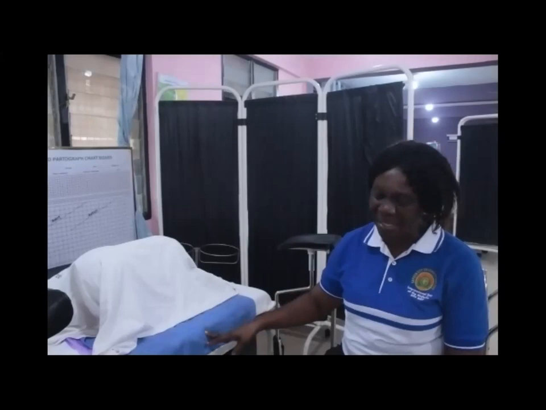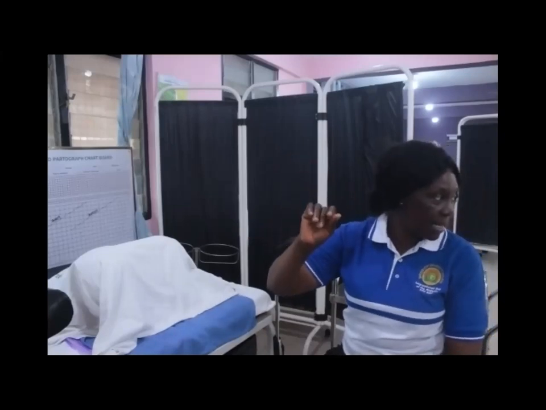Some of them cannot even pinpoint whether it is 10%, 20%, 5%, or 8%. For vaginal examination, we normally use what we call the weak Savlon, so that it will not be deep as when you take it raw.